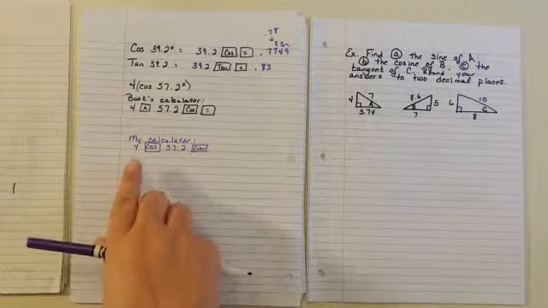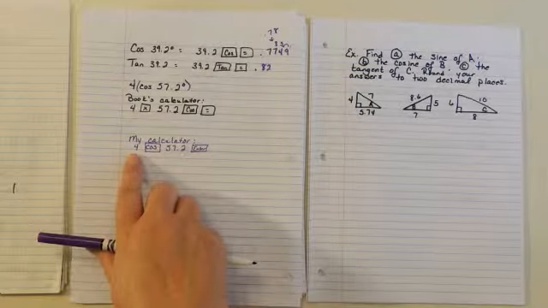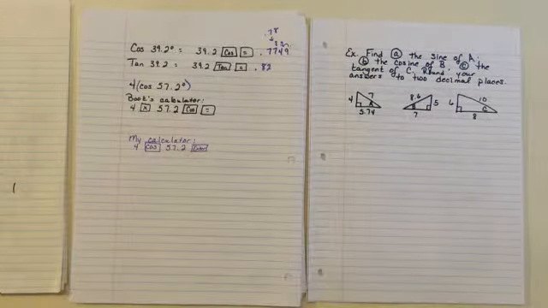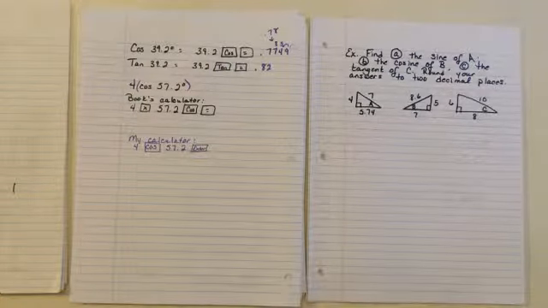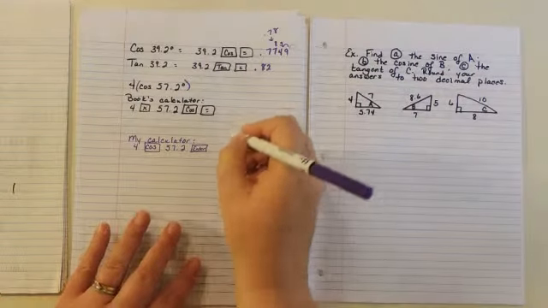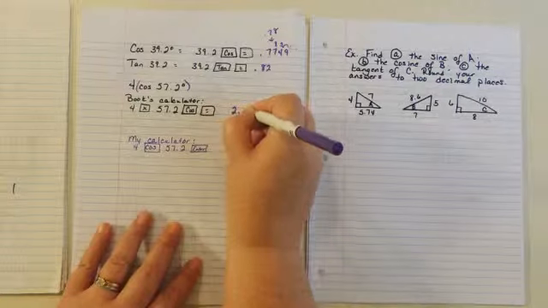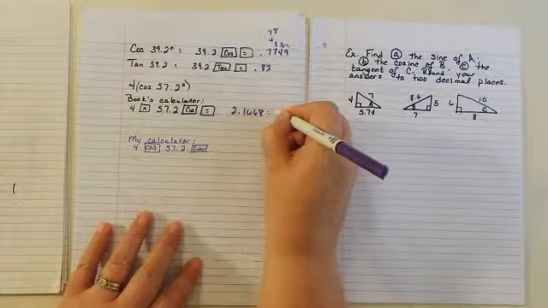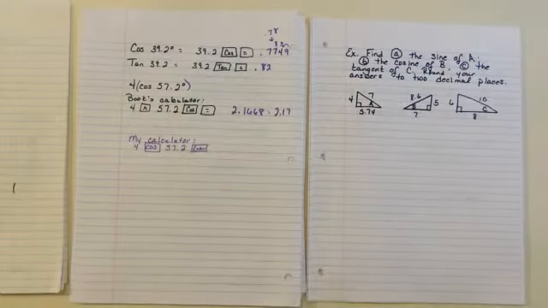In my calculator, you hit 4 cosine 57.2, enter. Either way, it equals 2.1668, or we would probably write 2.17.